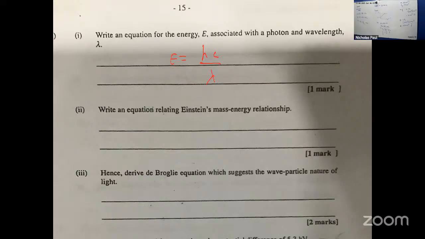Write an equation for Einstein energy mass. E is equal to mc squared. And then derive the de Broglie. So what you have to do? Equate them, right? Lambda is what? Tell me the formula for lambda. h on mc or h on p? h on p. So we did all that already, I'm just running through that. In the exam, if they say derive, you have to show everything.